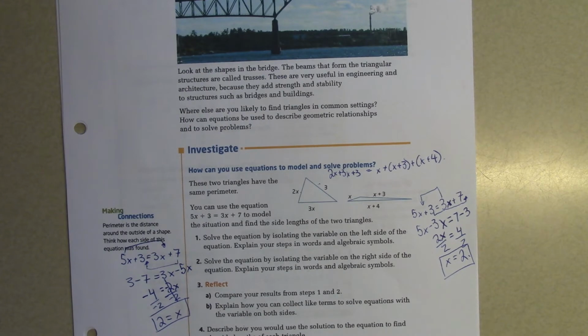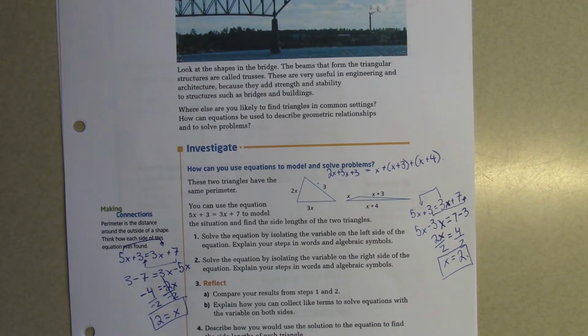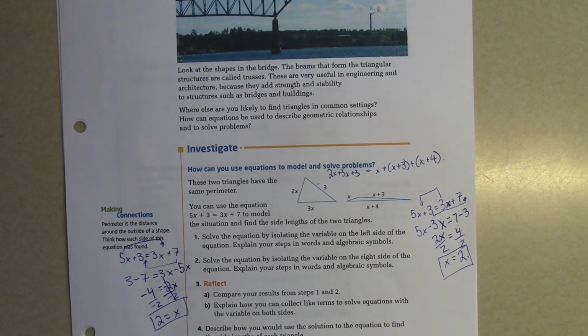Okay, any questions? Yeah. The step where you move the variable to the other side, do you do it all in one step? I don't know how to word that. This 5x over here, when I move it over? Yeah, when you move the 5x over, in the same step you move the 7 to the other side. Right, yeah. All in one step. I do them all at the same time, yeah. Okay.